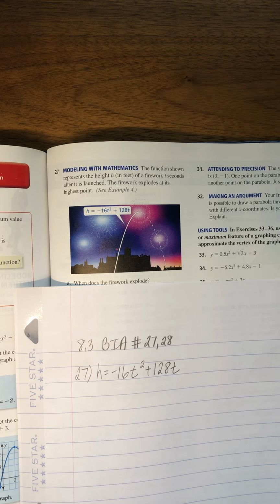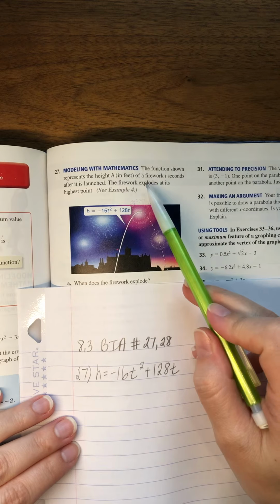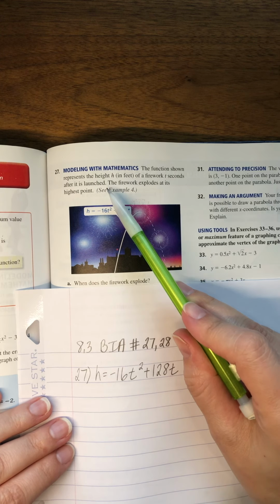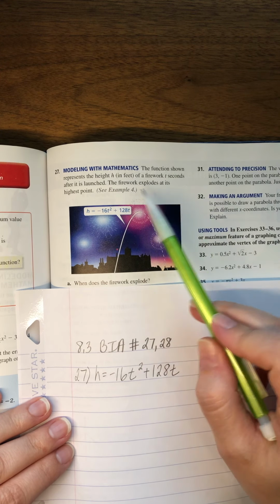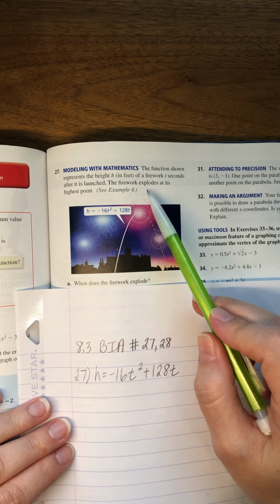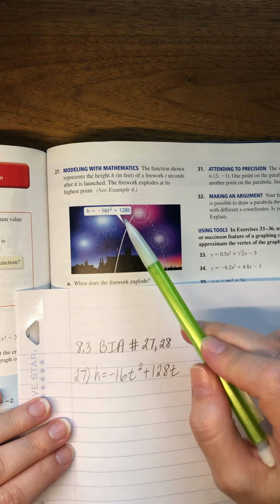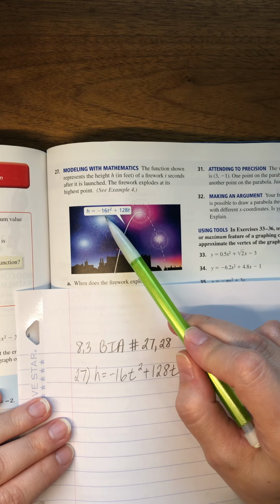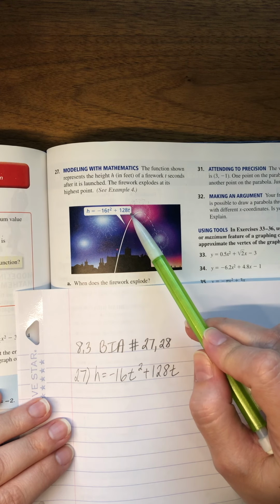I want to go over two problems from our Big Ideas assignment from last class, numbers 27 and 28, the modeling problems. So in number 27, it said the function shown represents the height h in feet of a firework t seconds after it is launched. The firework explodes at its highest point. Here's the function h equals negative 16t squared plus 128t.